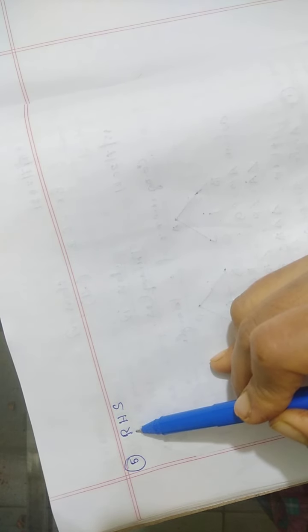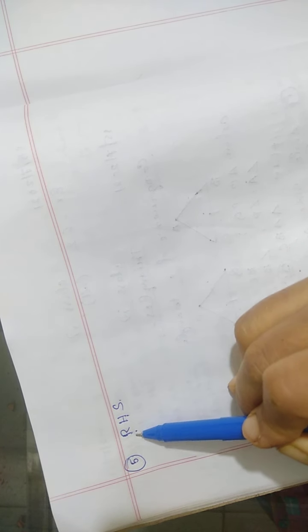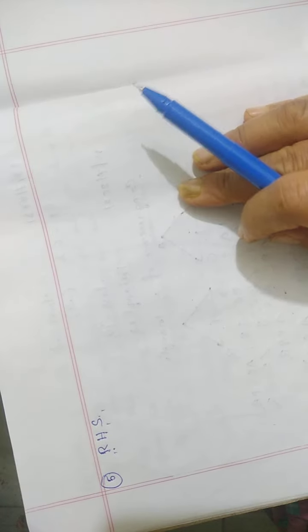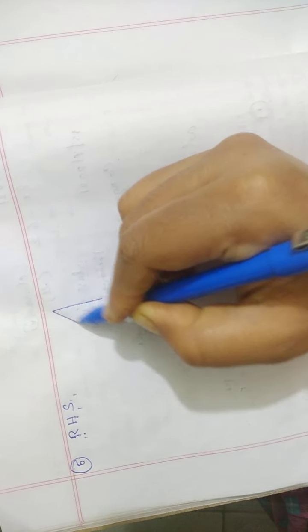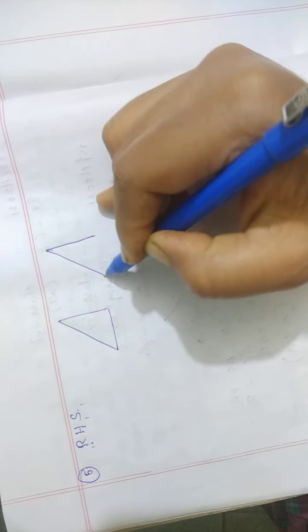Next is number 5. RHS. Right angle hypotenuse side. Right angle hypotenuse side. And this criteria will fulfill only for the right angle triangle. If the two triangles are right angle, then this criteria only fulfill.